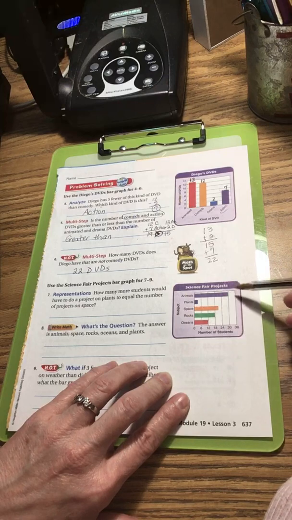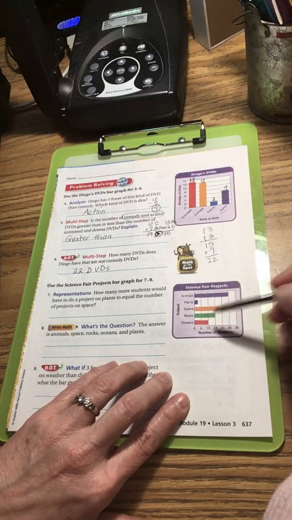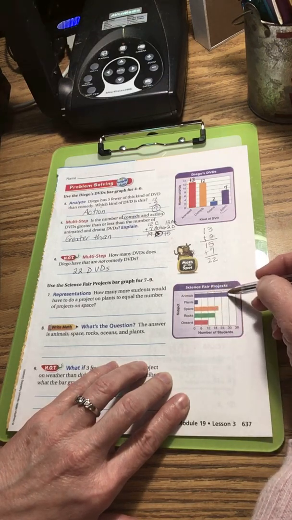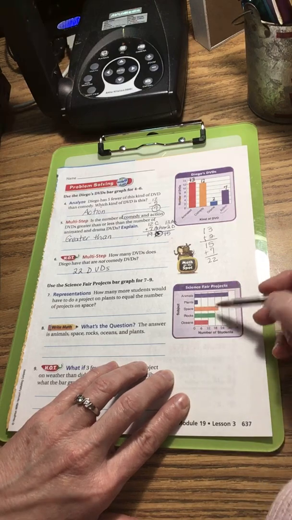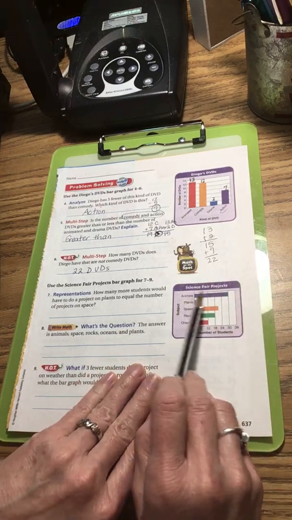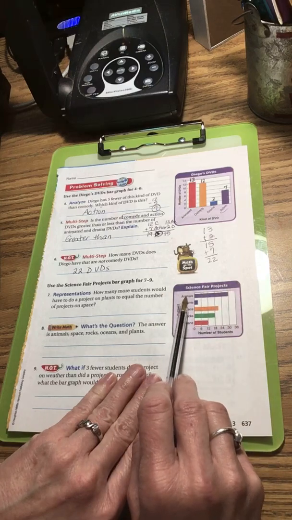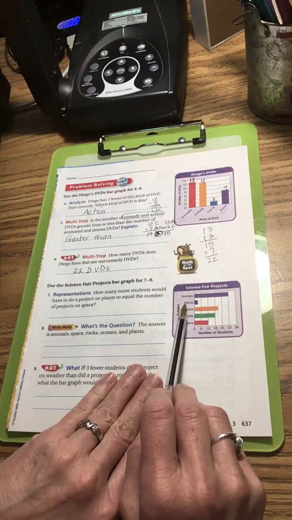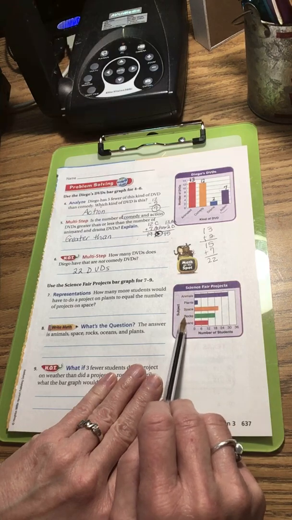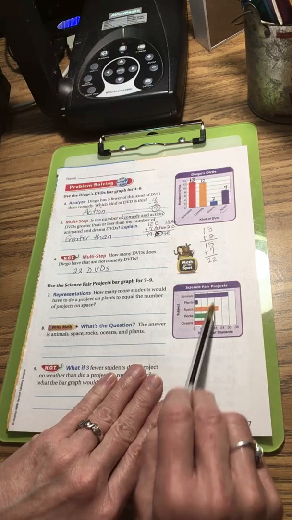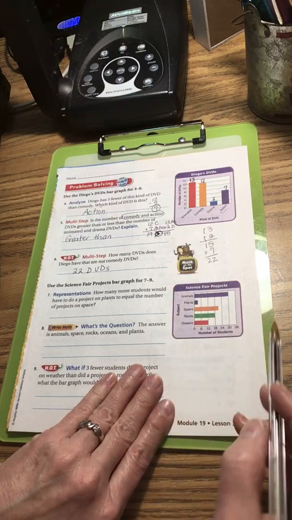Remember what we're going to do? We're going to write the numbers out to the side. That way it's easier to see and we're not constantly trying to figure the graph out. So look at the scale here, or at the subject. This is science fair projects. There were a bunch that did animal projects, a few that did plants, space, rocks, and oceans. That was their topic of their science fair project.